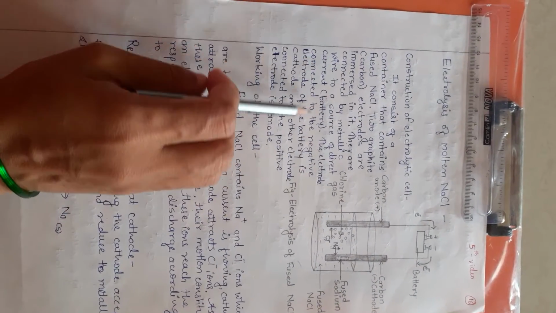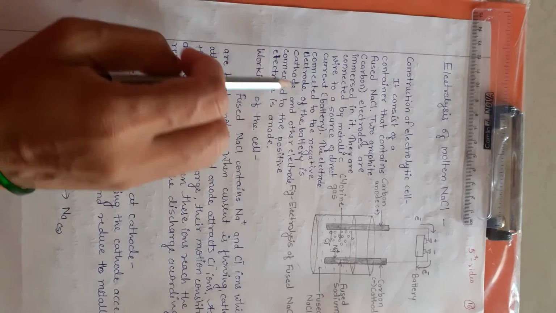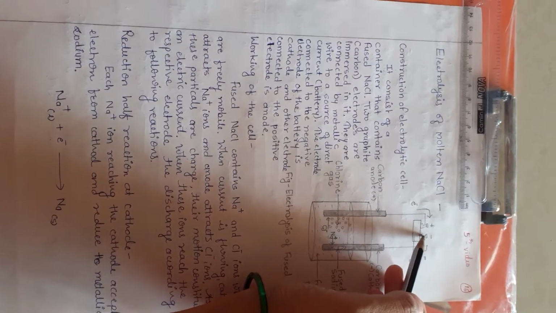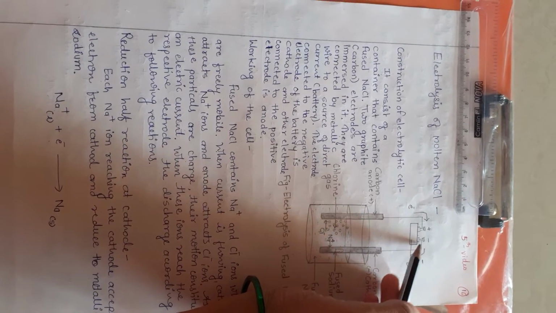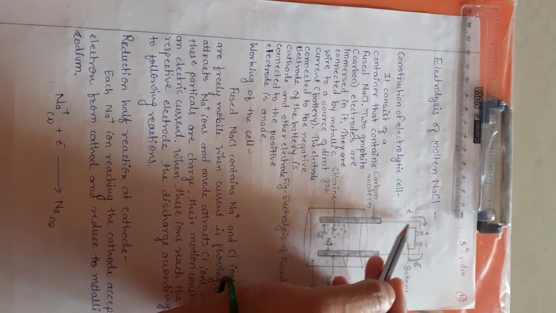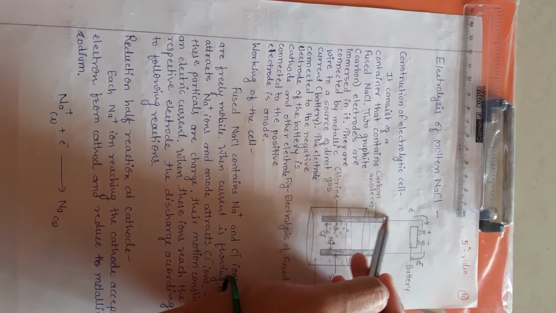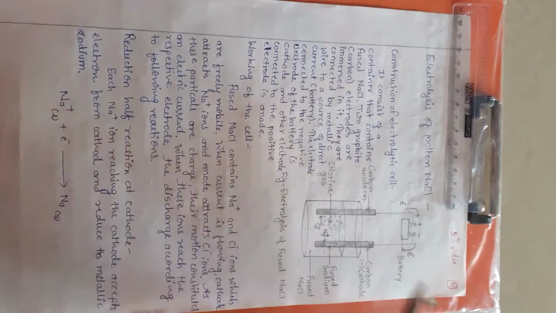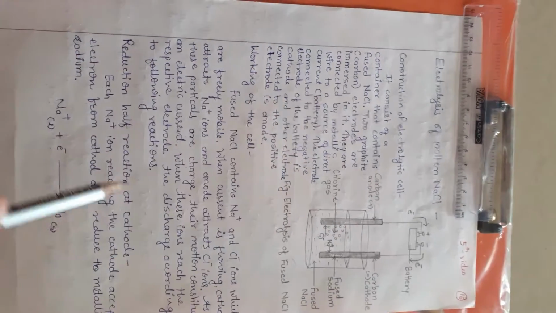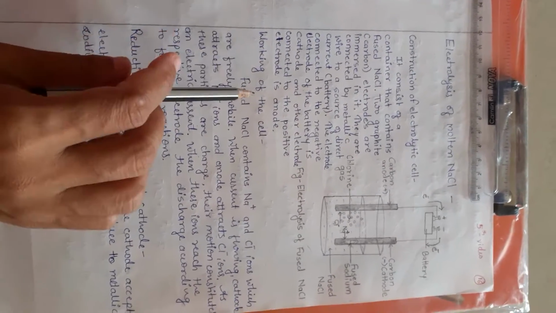The electrode connected to the negative terminal of the battery is the cathode, and the electrode connected to the positive terminal of the battery is the anode. This is the construction of the electrolytic cell. Next is the working of the cell.